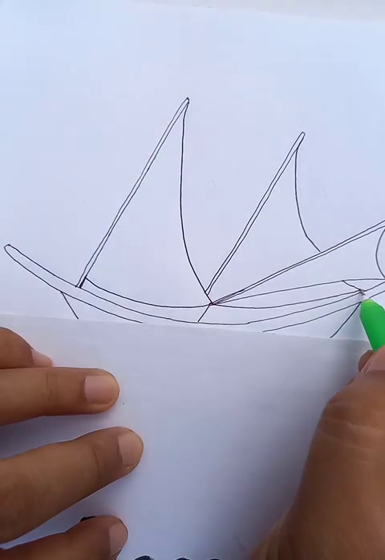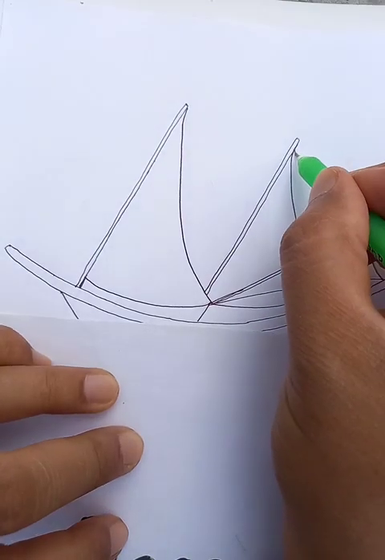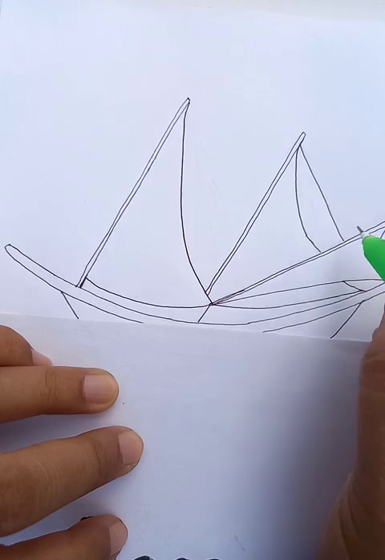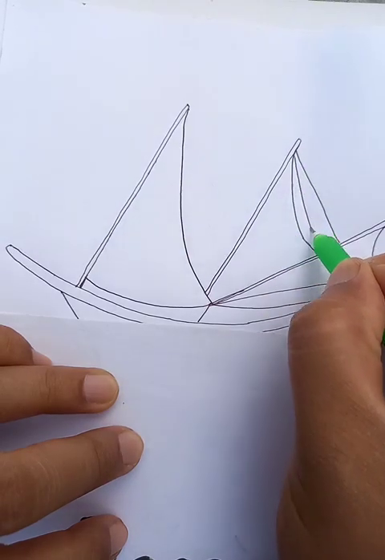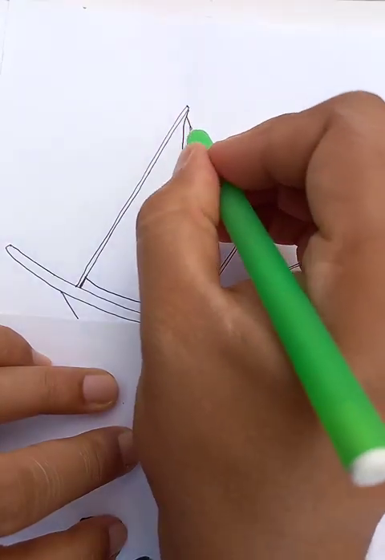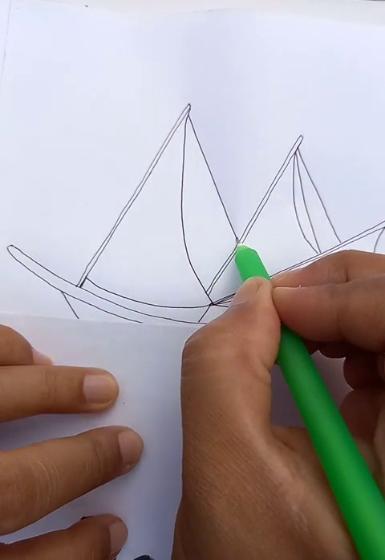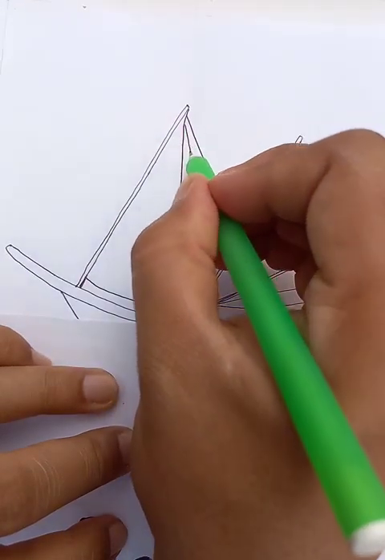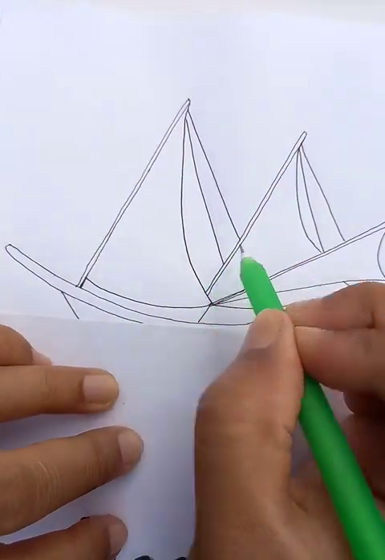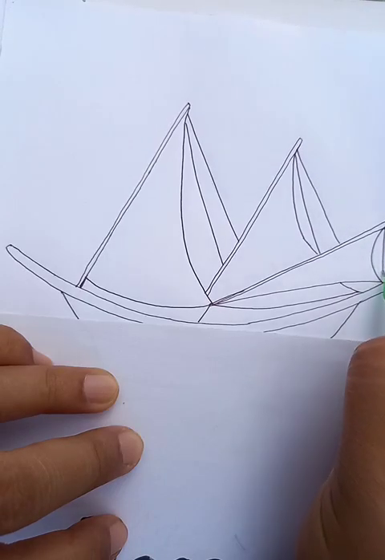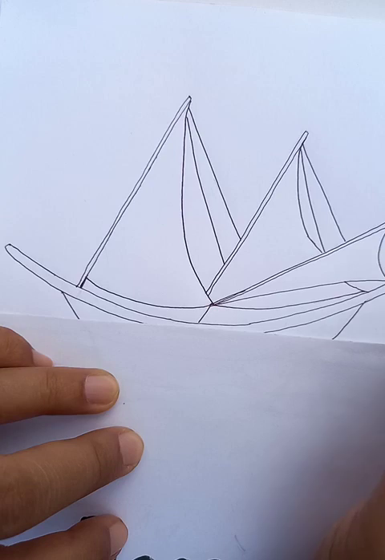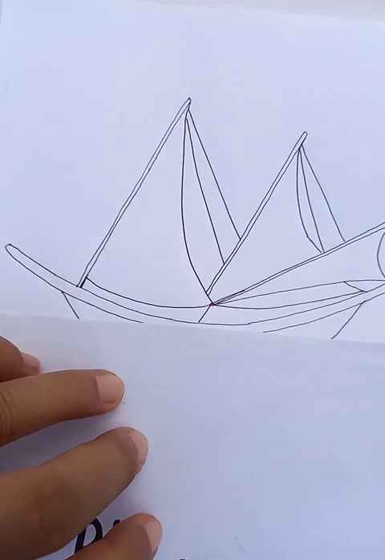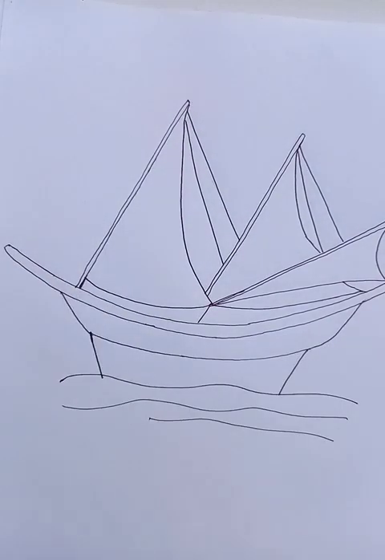All right, so this is the combination. You can see a few rope lines. You can change the directions with the help of these ropes. So this is the control point. That's how we draw the basic structure of a sailboat.